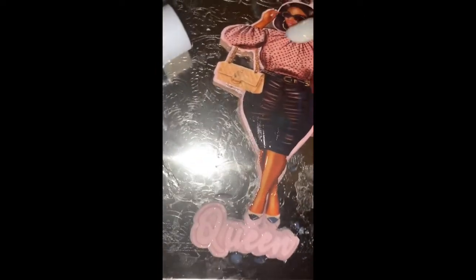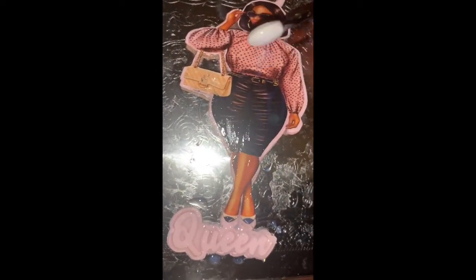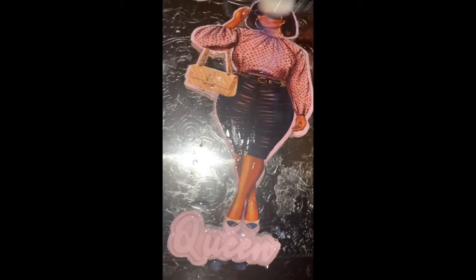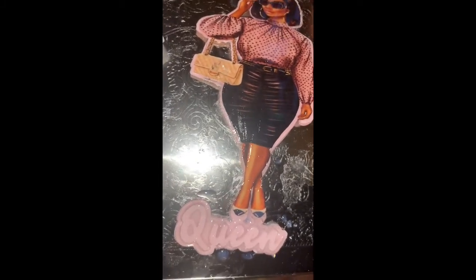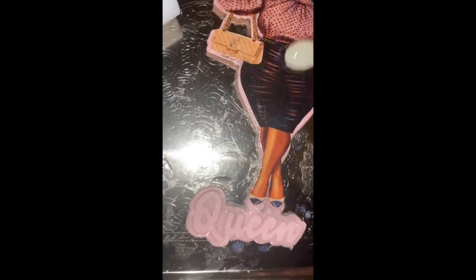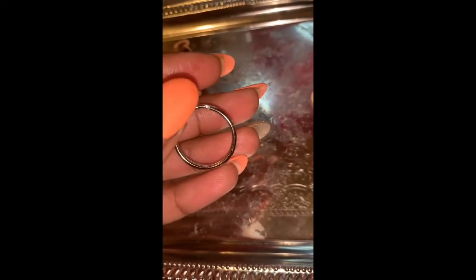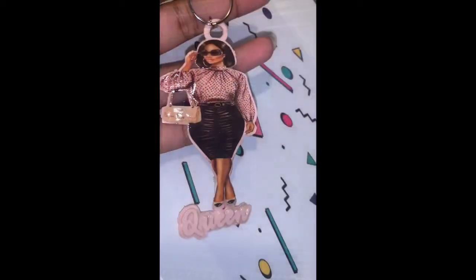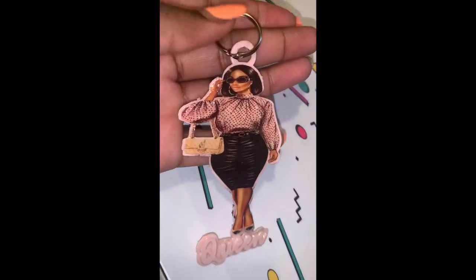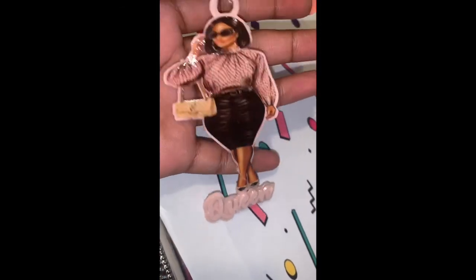This takes a few minutes to dry, so I will let it dry and show you guys what it looks like after it is dried. For the last step, you're gonna get a jump ring and a key ring holder, and then you're just gonna attach it to the image. And that is it. This is your keychain.